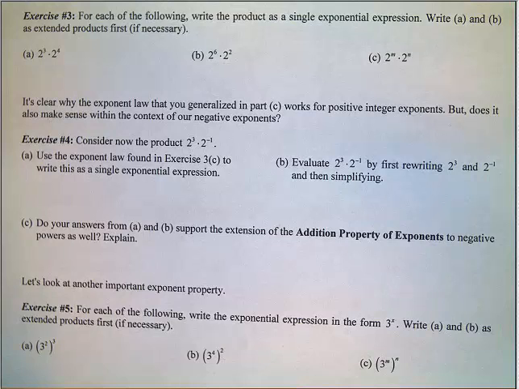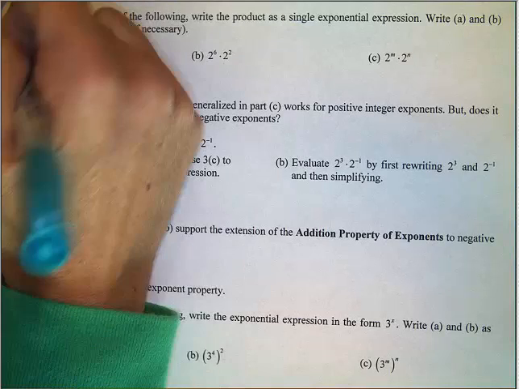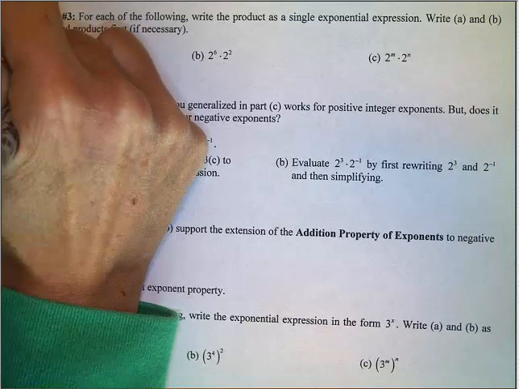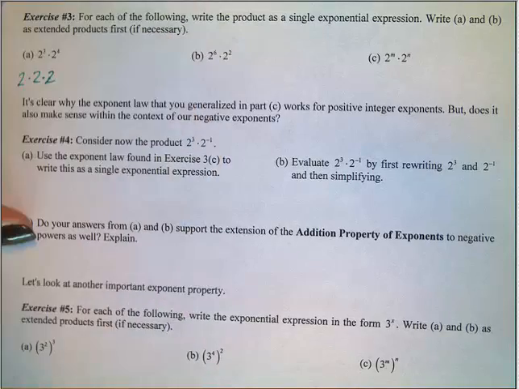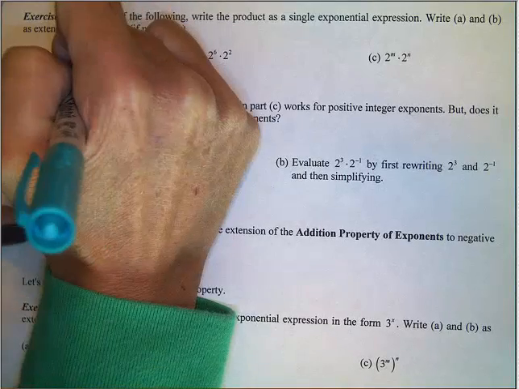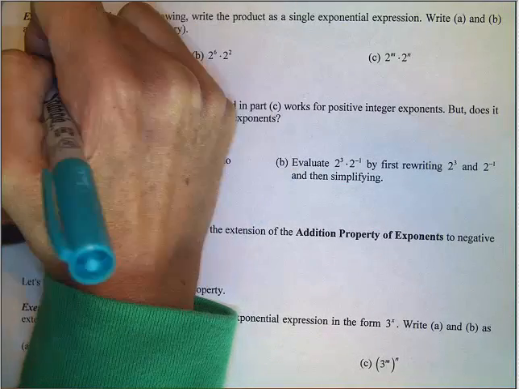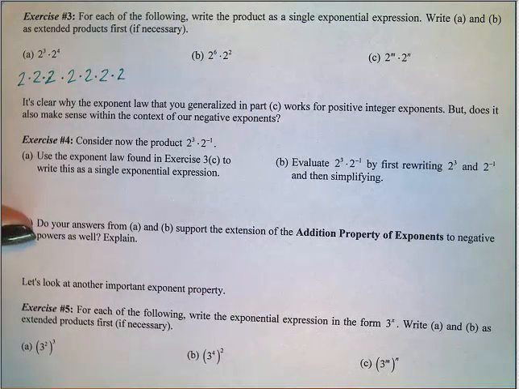Exercise 3. For each of the following, write the product as a single exponential expression. Write A and B as extended products first. So what does 2 to the third mean? It means 2 three times. Well, what does 2 to the fourth mean? 2 four times. And when they're next to each other, they're being multiplied. So how many 2's do I have?